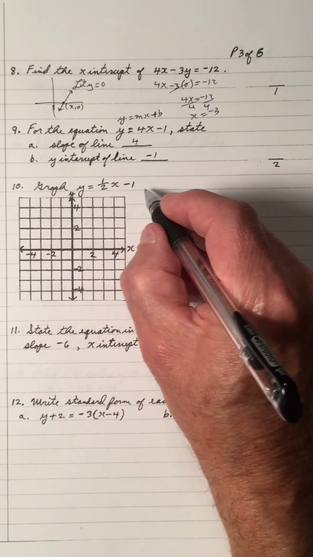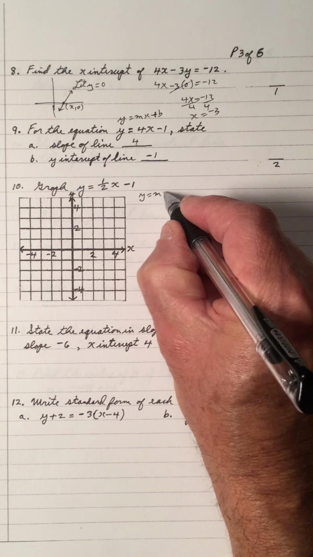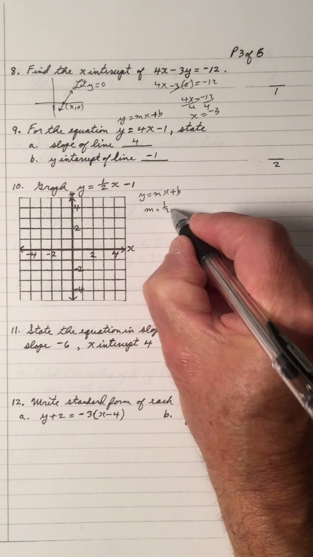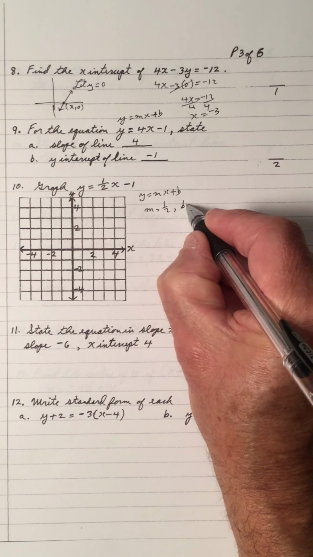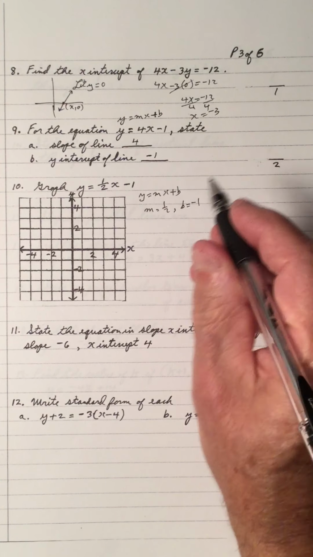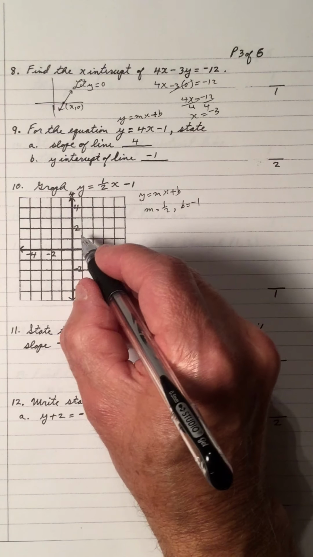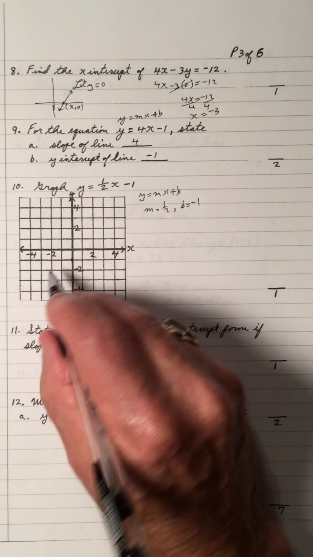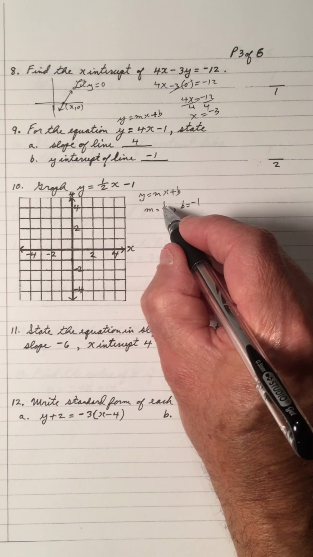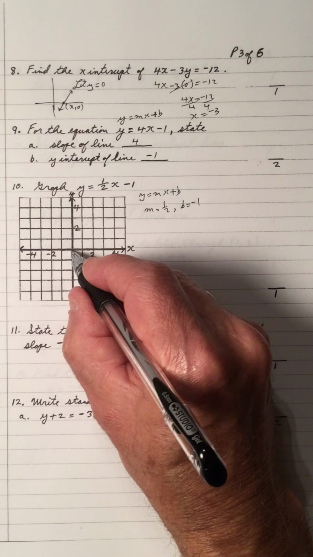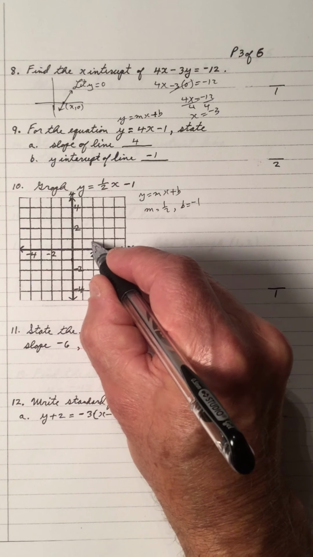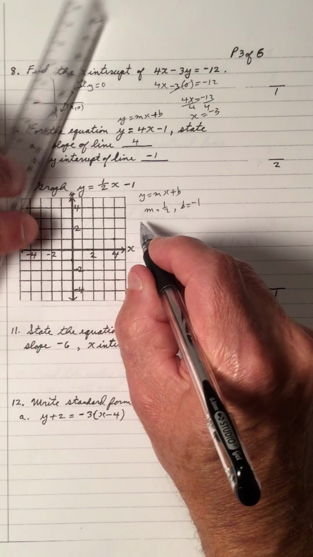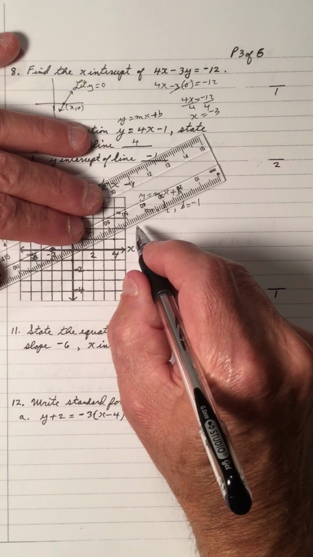Graph this line. Again, y equals mx plus b. The slope of this line is a half, and the b is negative 1. That's the y-intercept. So you plot your y-intercept first at negative 1 right there. This is your y-axis, negative 1. And the slope is 1 over 2, so you go up 1, right 2. Up 1, right 2. And you graph the line that passes through this point.